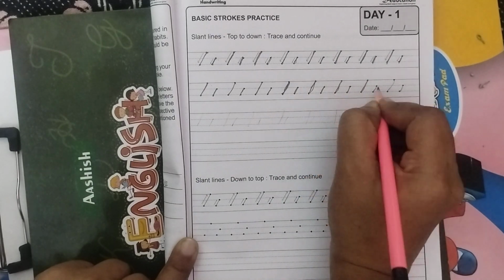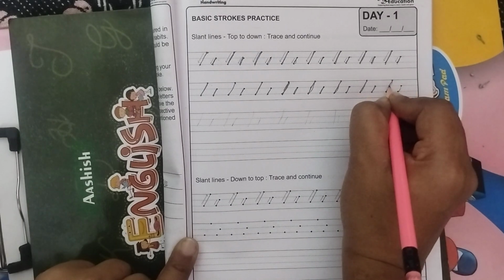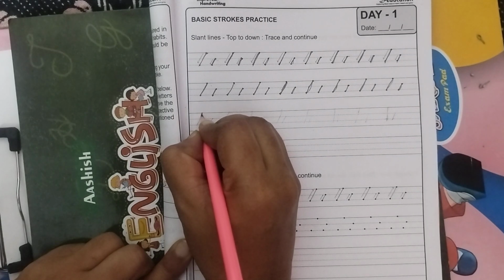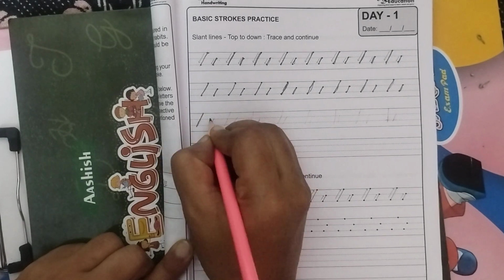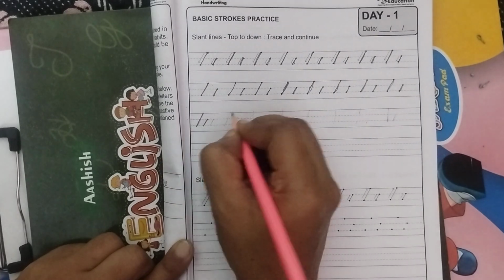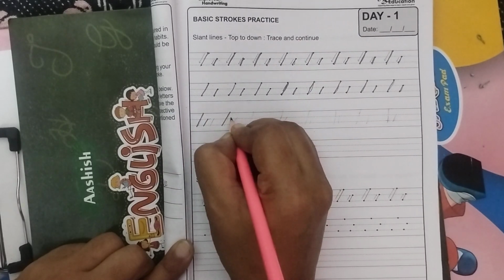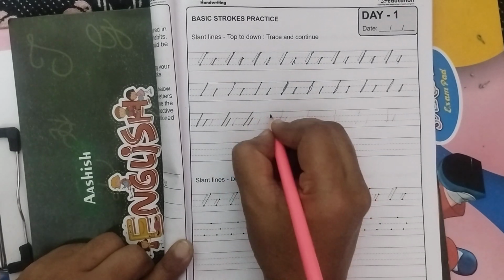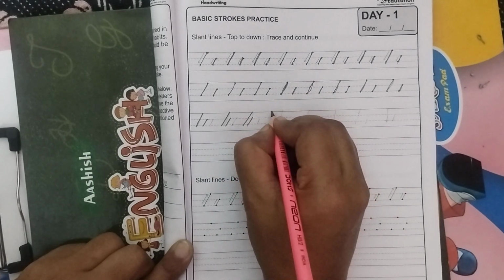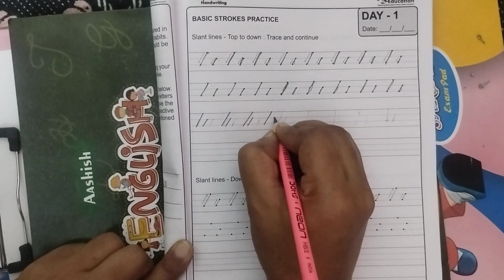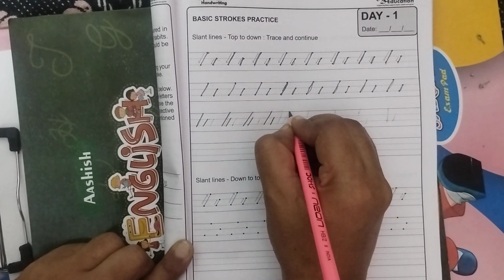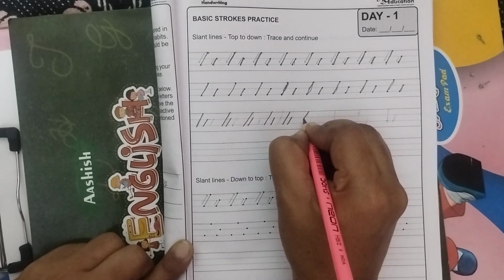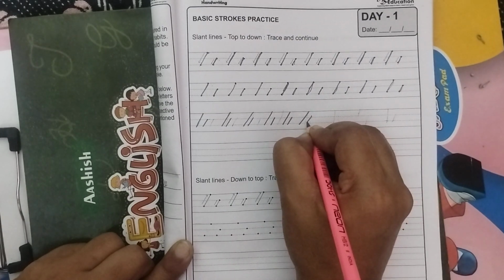Top to down, with a slanting line, like this. Slanting line, top to down.